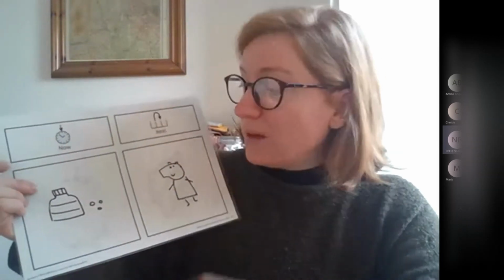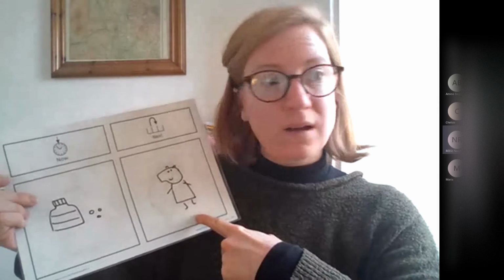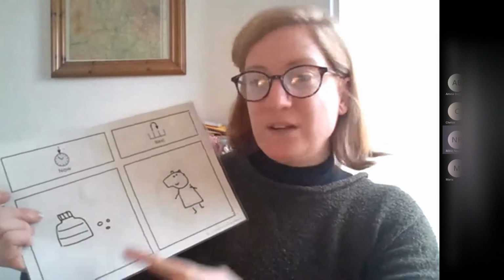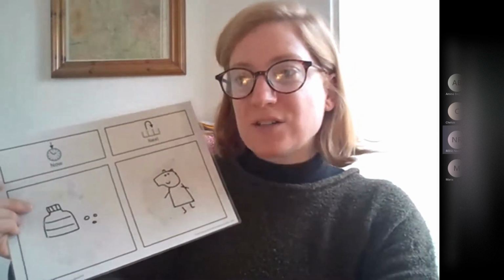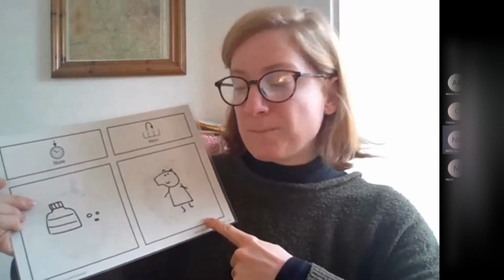And this doesn't always have to be used in a reward sort of way. It could still be two exciting things. So you might have playing at the park, and then going home to watch TV, or having your dinner, going to your nanny's house, things like that, just to show the child this is what's happening now, but next it's going to be this.